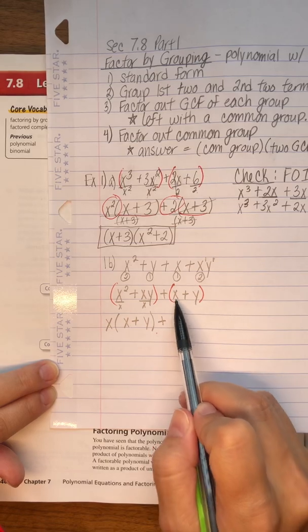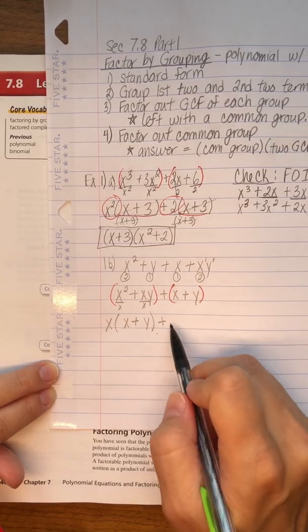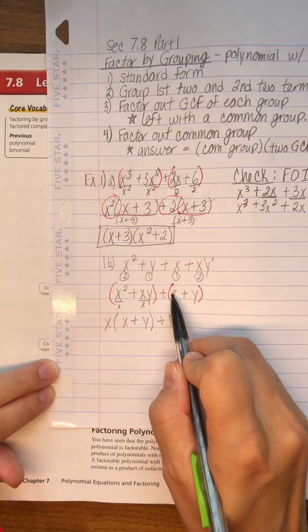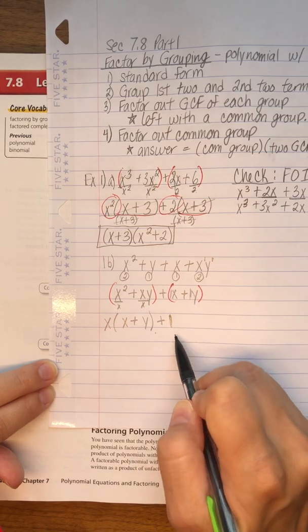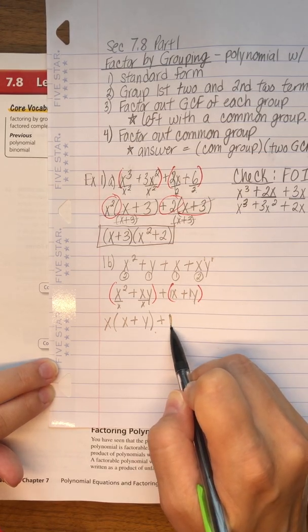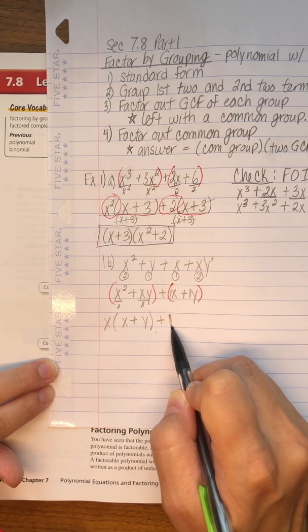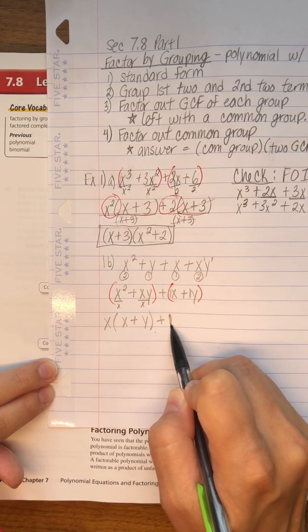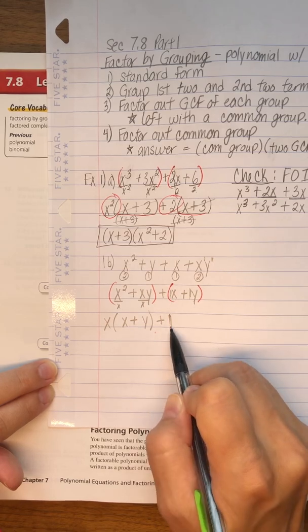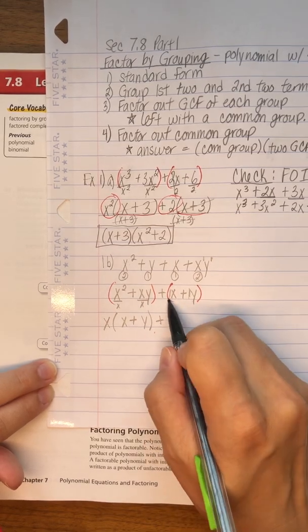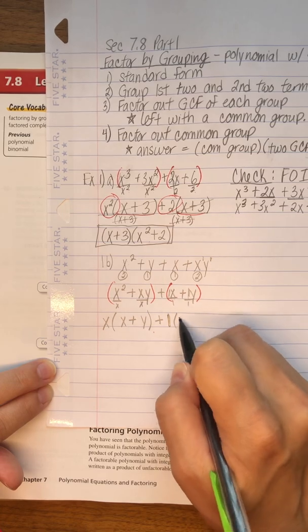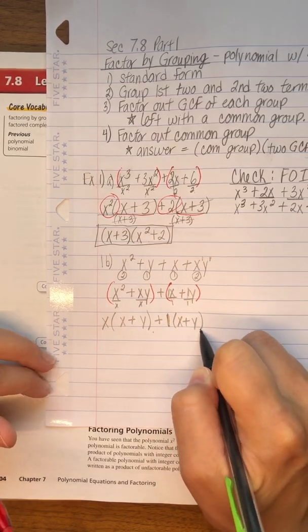In the second group here, the GCF is only the number 1. There's a 1 in front of here, there's a 1 in front of here. The only thing they have in common is 1. I do need to take something out. Something needs to go here for my GCF. I don't want nothing. So in a case like this, I want to use 1. If I take 1 out of each of these, I'll just be left with x plus y.